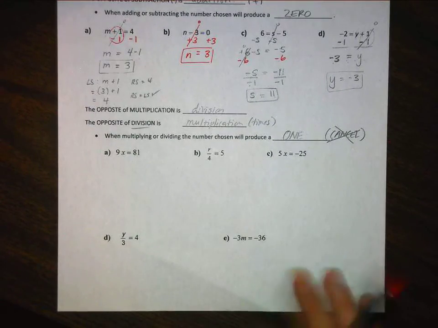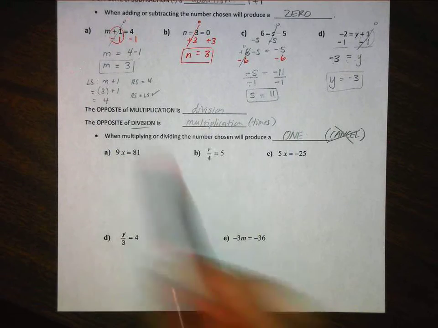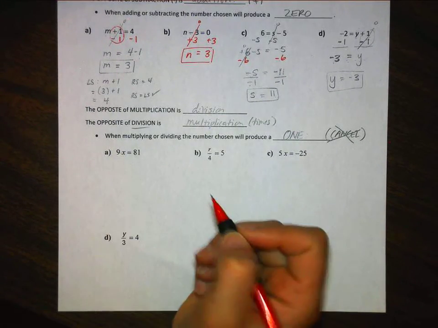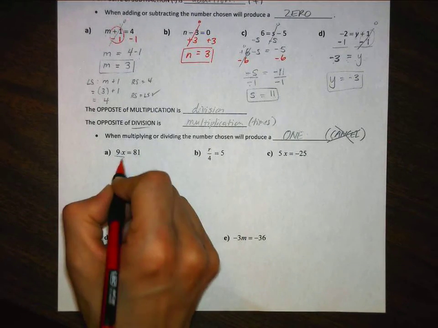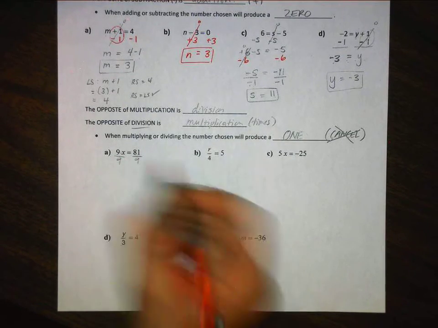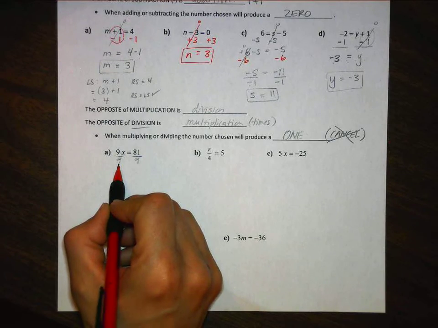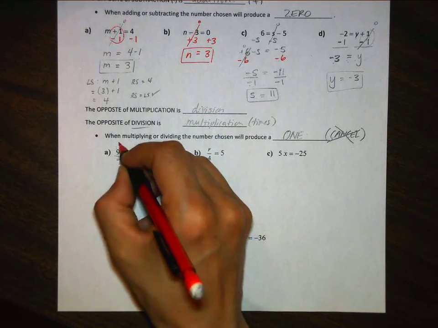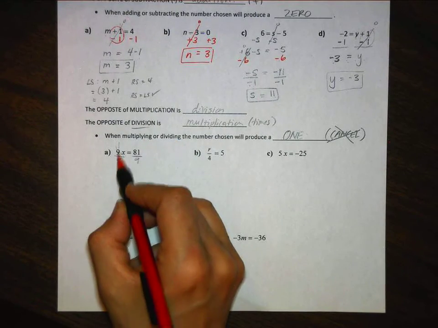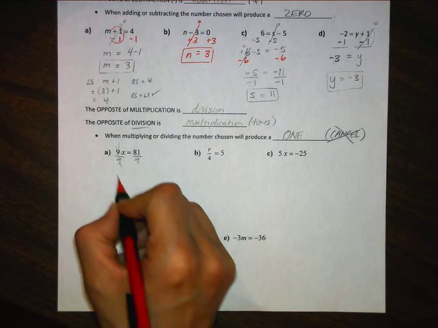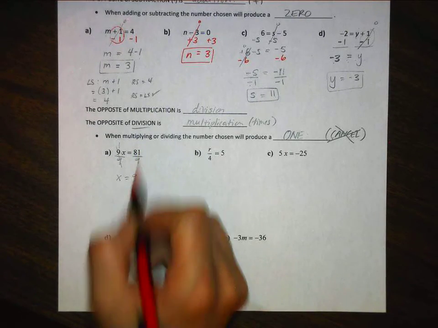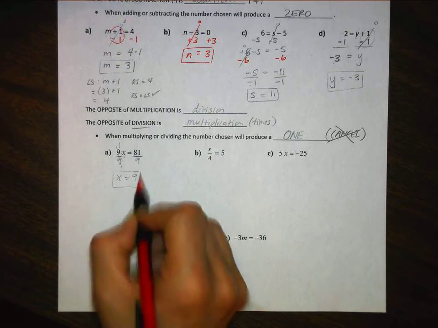So, if I want to solve for x, what's happening between the 9 and the x is multiplication. The opposite of multiplication is division. So I'm going to divide by 9. Notice how those numbers are the same. 9 divided by 9 is 1, because it can divide into it once. And x is equal to 9 because, well, 81 is equal to 9 times 9. Check that out on your calculator if you have to. That's a perfect square.